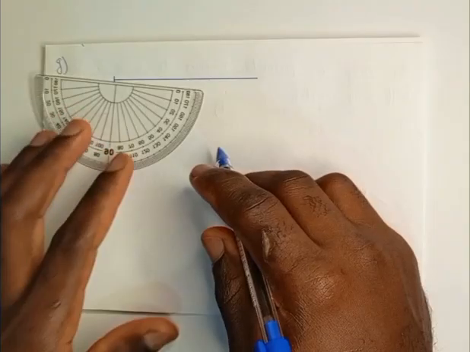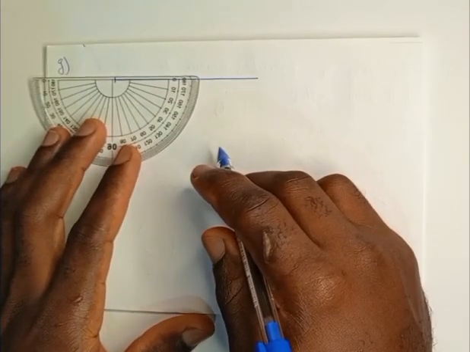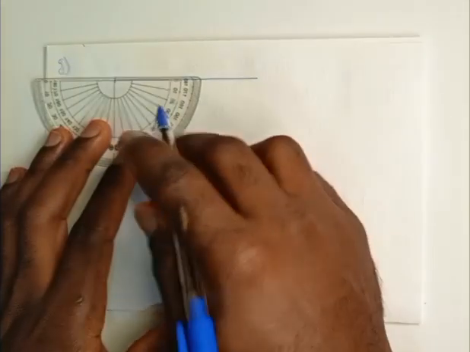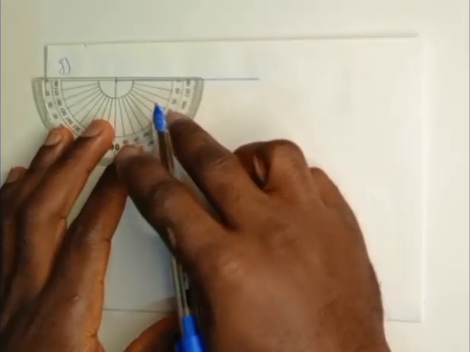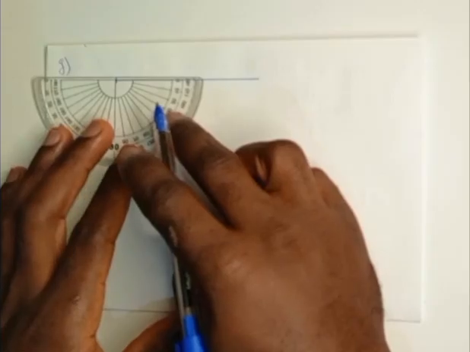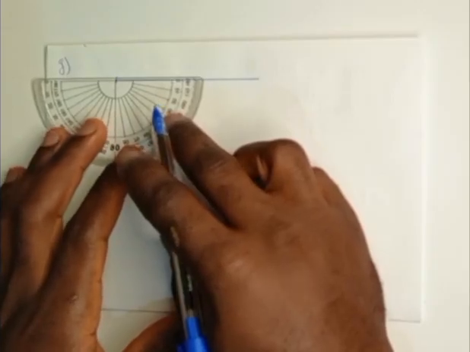We are going to place our protractor upside down as such. Then we control the protractor in such a way that the 0 mark lies on the horizontal line and the initial point of the protractor lies on the initial point of the line.